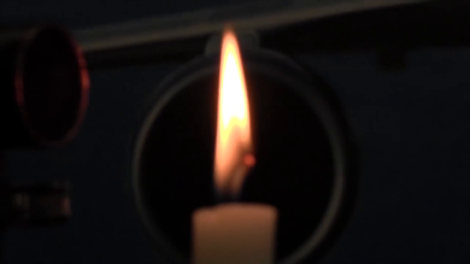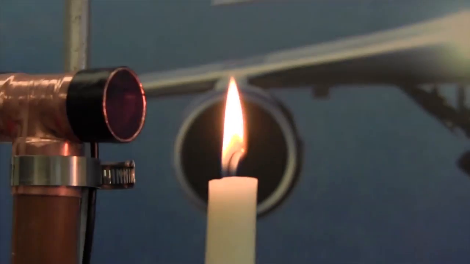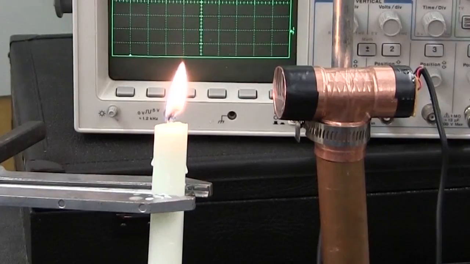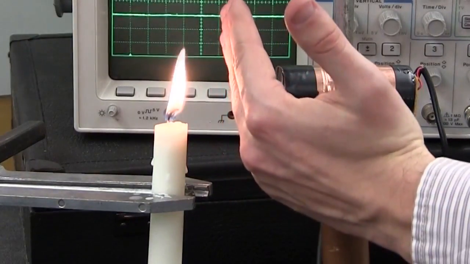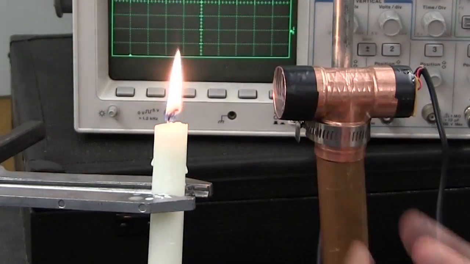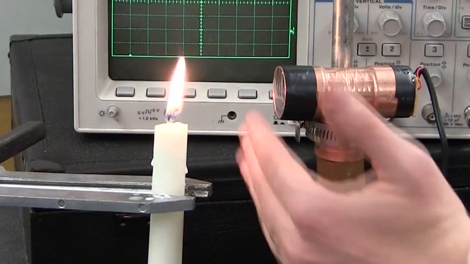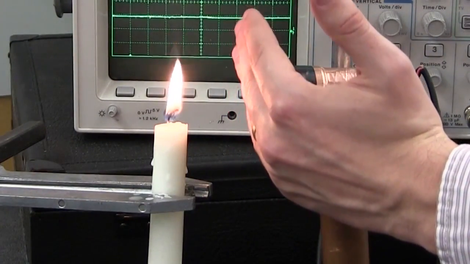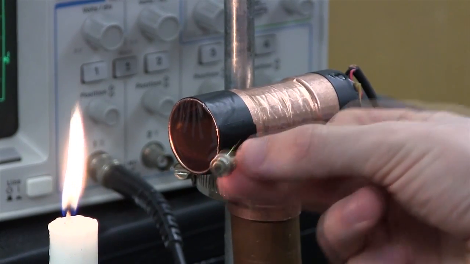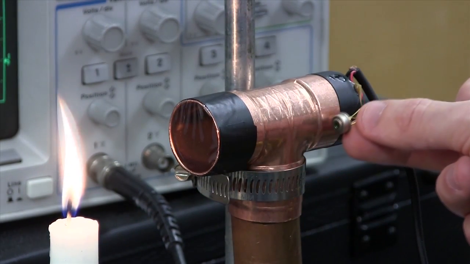Firstly, we're going to need a source of thermal radiation, and we can use a candle. You can feel the thermal radiation, or heat, when you hold your hand next to the flame of a candle. So secondly, what we need is a sensor that can detect thermal radiation. What we will use is an electronic device called a thermopile.